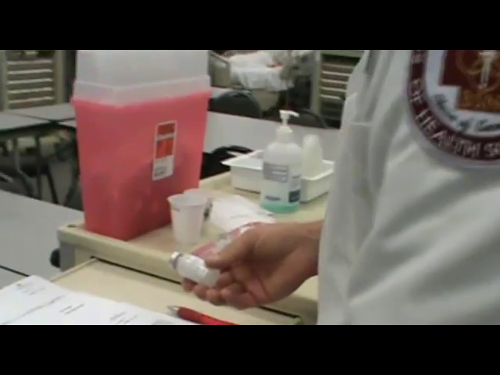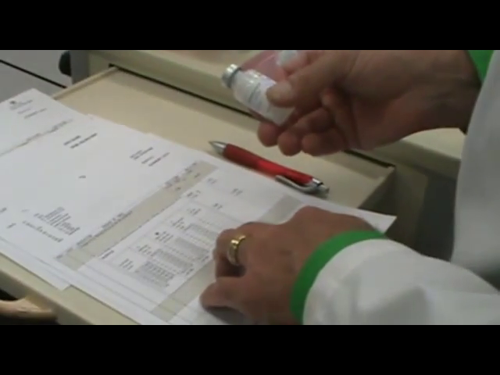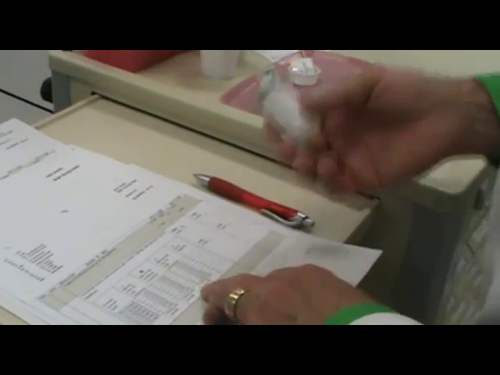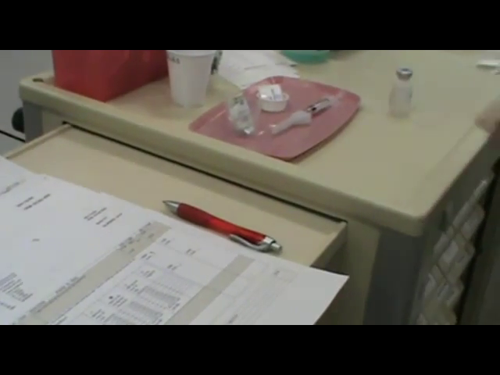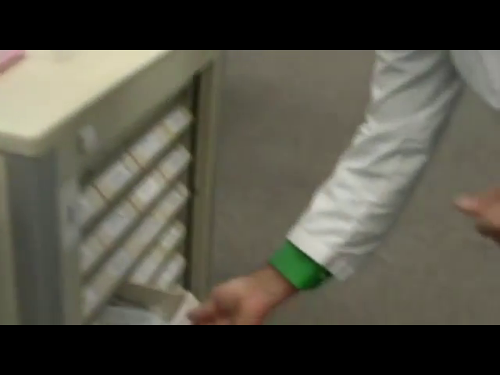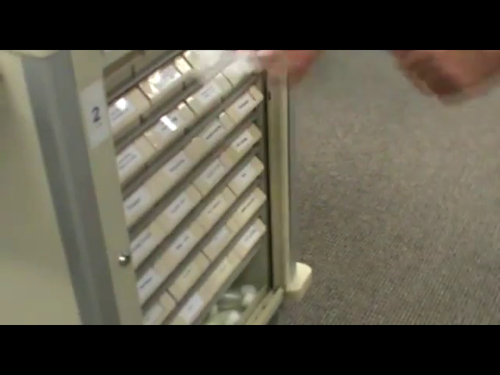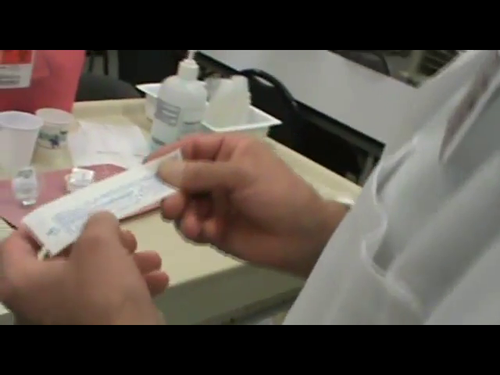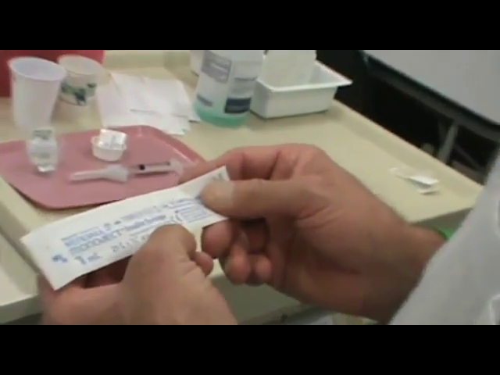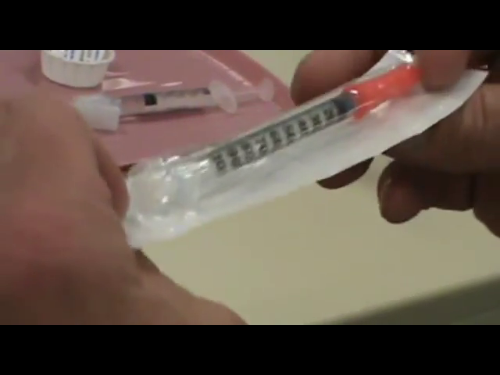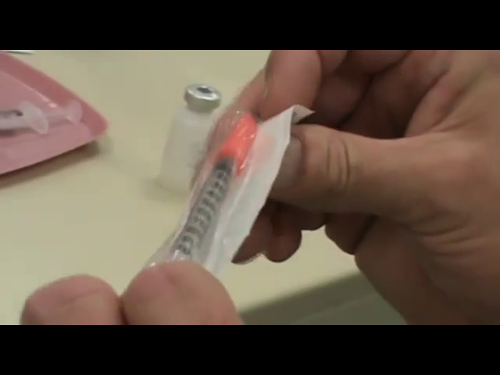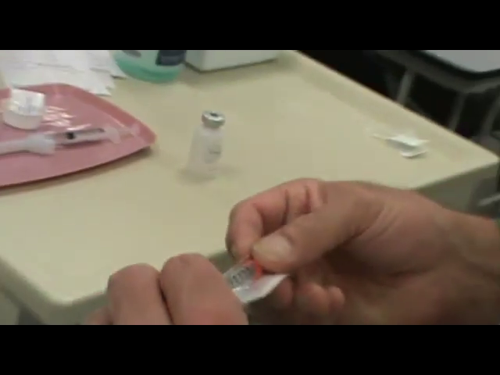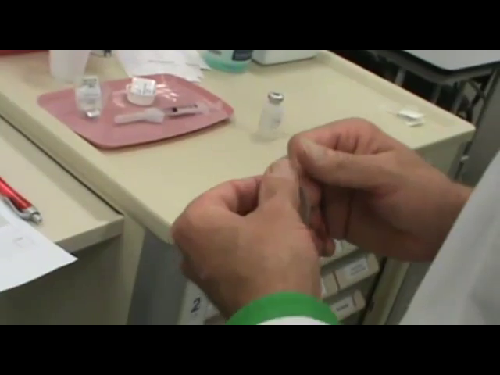So I'm going to come over here and I'm going to grab Humalog insulin U100, expires June of 2016. The right medication there. I need to have an insulin syringe, so I'm grabbing an insulin syringe for use with U100 insulin only. It's a 29 gauge half-inch needle. This is the appropriate size of needle for an insulin injection based on subcutaneous injections.